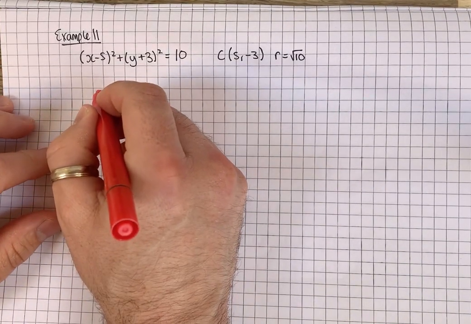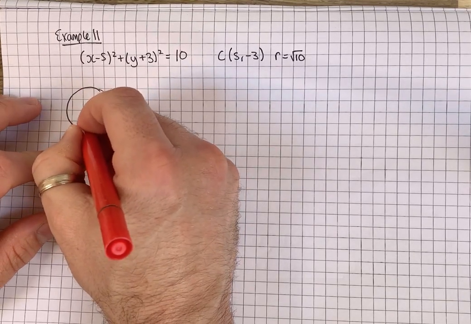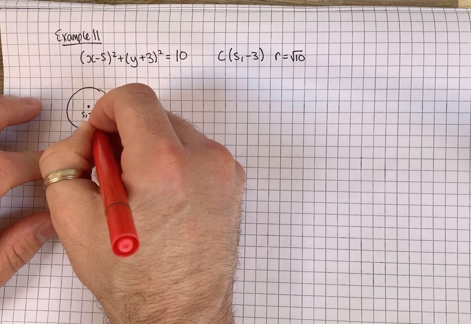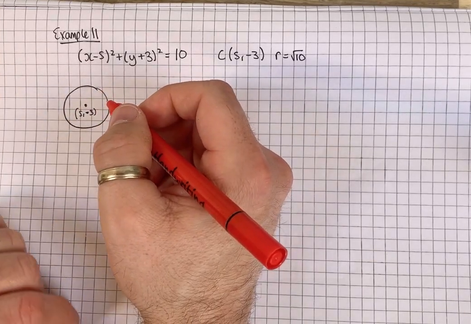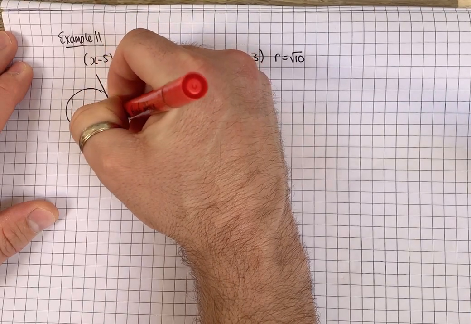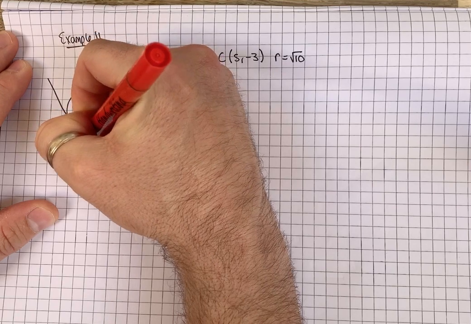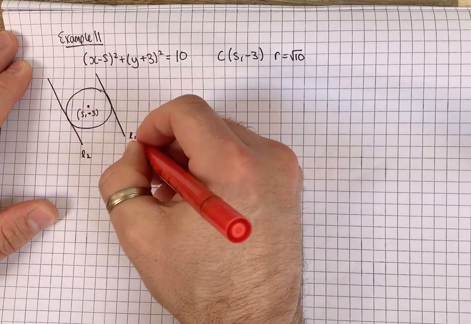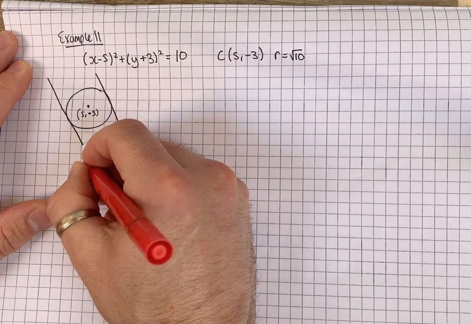Okay, so if you imagine we've got the circle with centre (5, -3). We've got a line tangent to that circle with a gradient of -3. It's quite a steep negative line, so it could be here, or it could be here. Both of them have a gradient of -3.